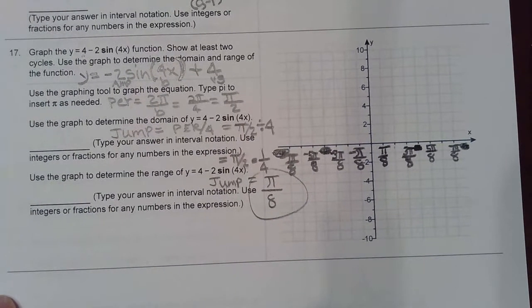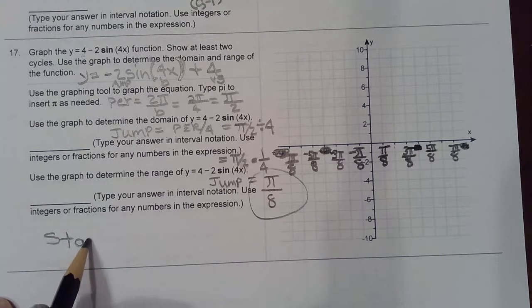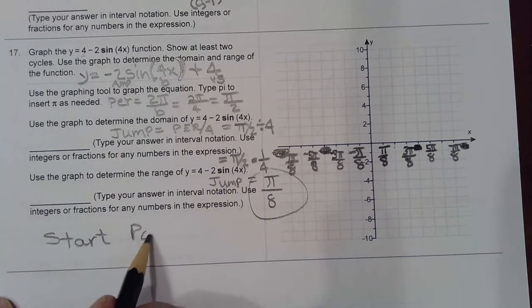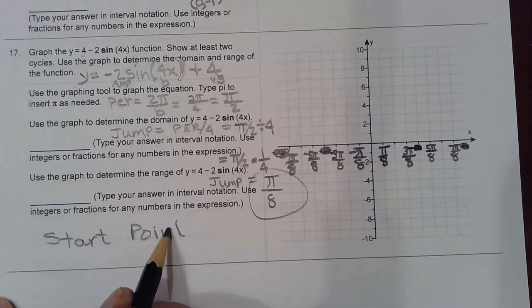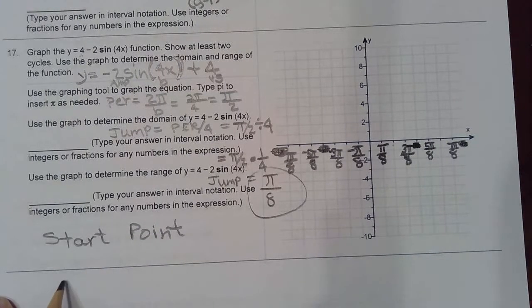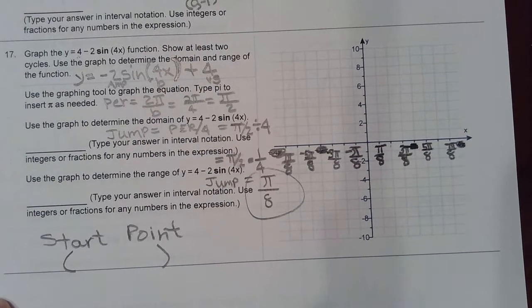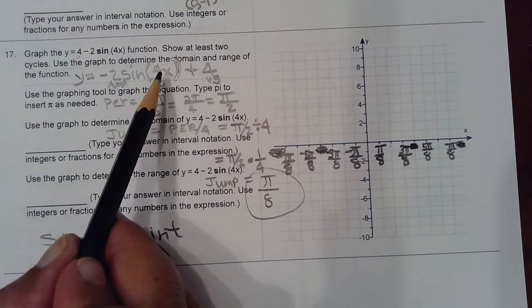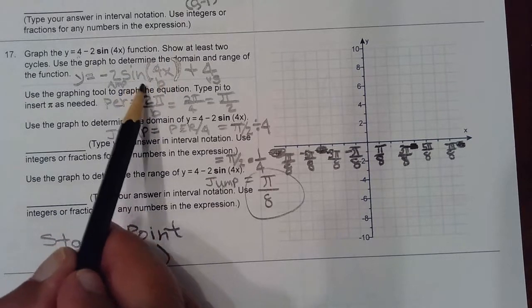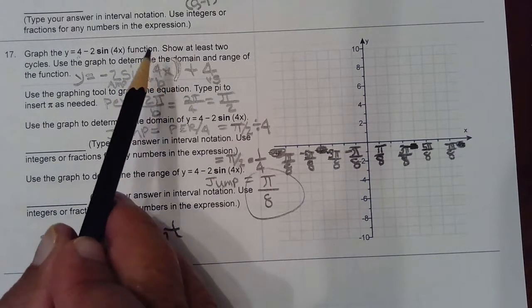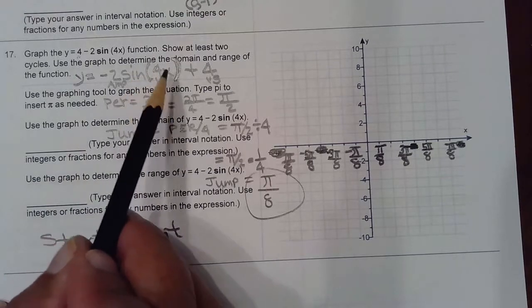And now I'm going to do my start point. I haven't done that yet. So the start point is when you're going to zero out the expression that's right here. So putting a 0 right in there, that would zero this out. You're always trying to do that, to zero out the argument.